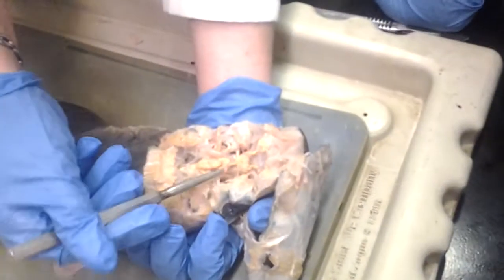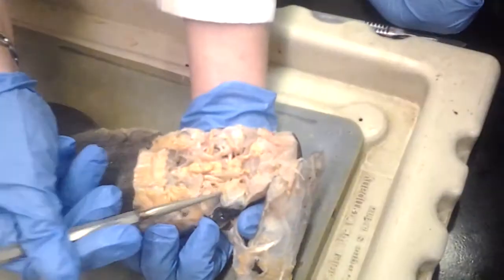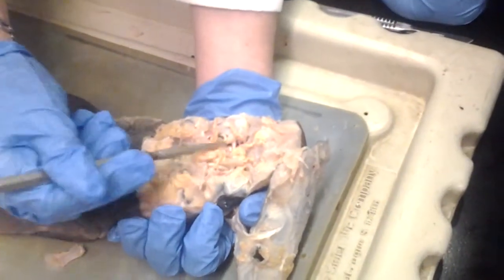Alright, just pull that off. So here, actually, this is the superficial ophthalmic nerve. Yes, so this is the superficial ophthalmic nerve here.